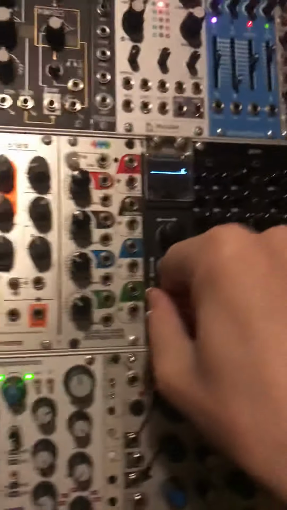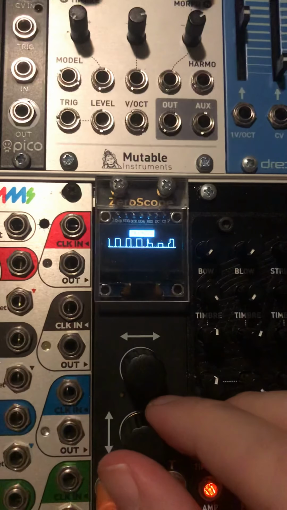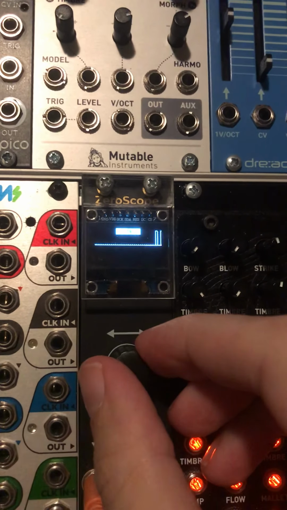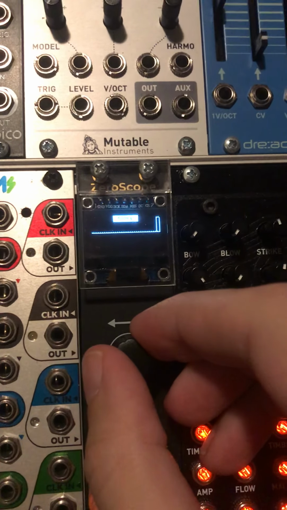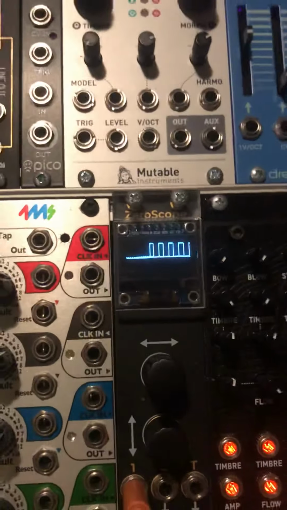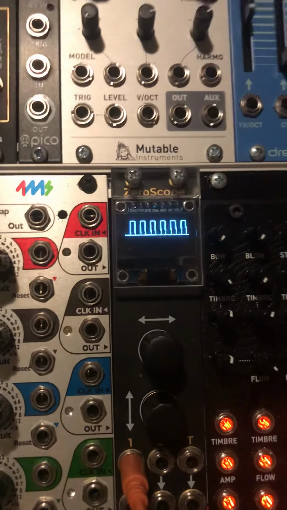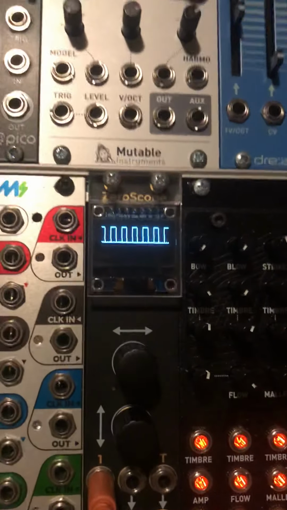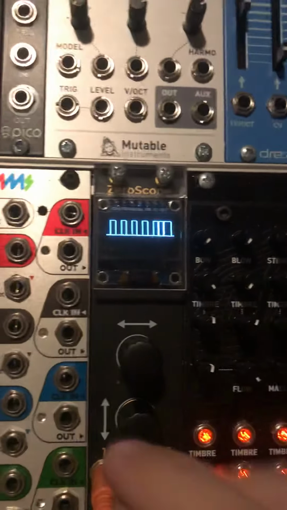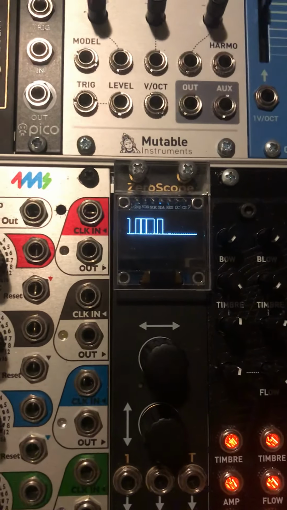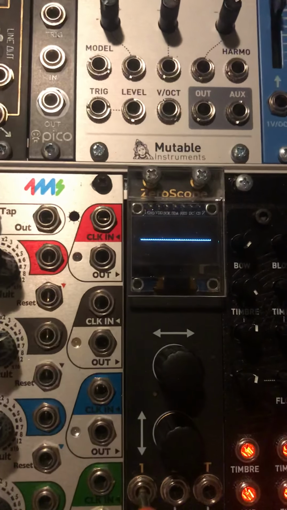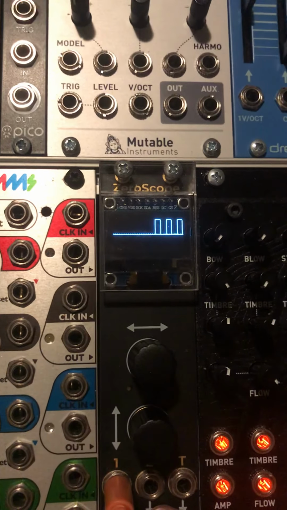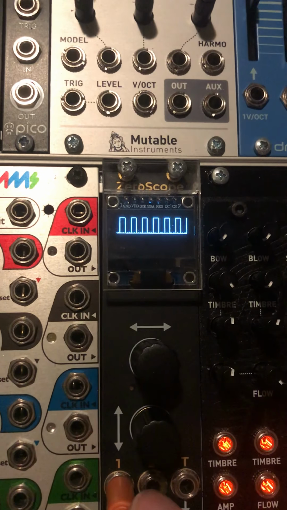I'll show you on this thing called, what is it called? Oscilloscope. Basically, you can just plug in your cables and see what voltages are coming out. So when I unplug this, you get nothing. But when I plug it in, you can see what kind of voltages are coming out. This is what a gate looks like. It makes a square wave, just an instantaneous, momentary thing.